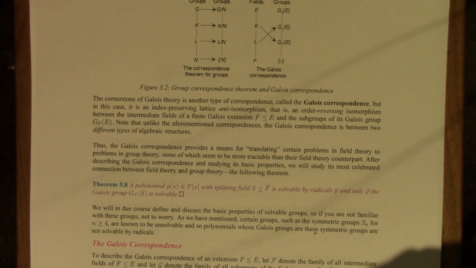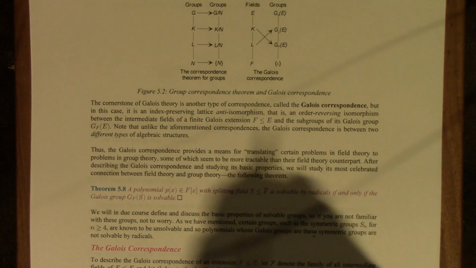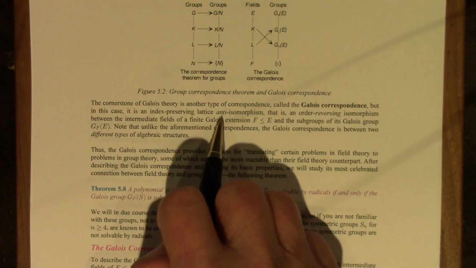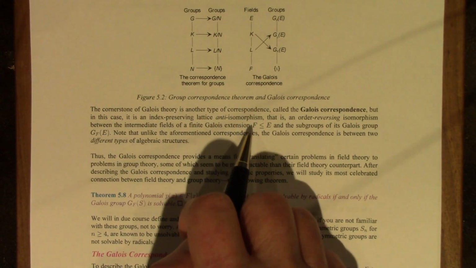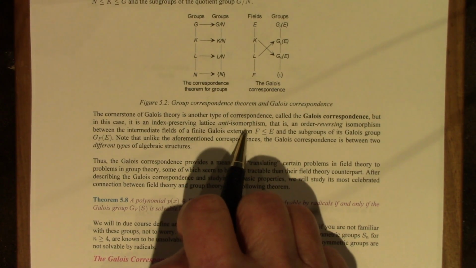The cornerstone of Galois theory is another type of correspondence called the Galois Correspondence. But in this case, it is an index-preserving lattice anti-isomorphism, so it reverses order in both directions.